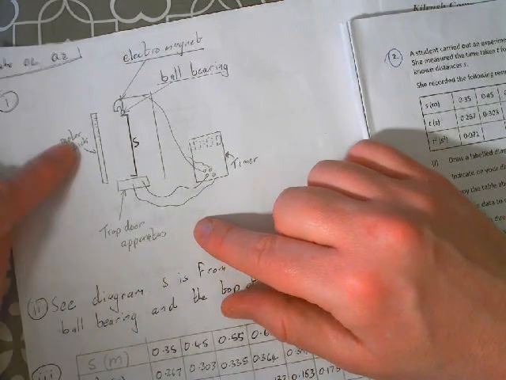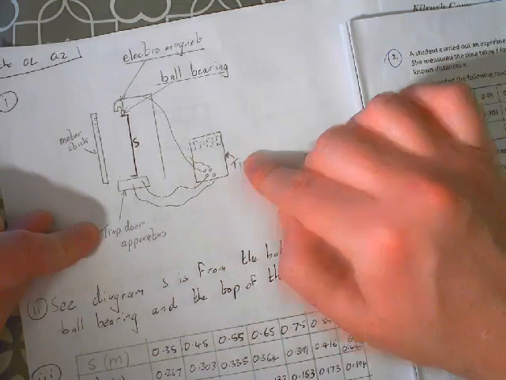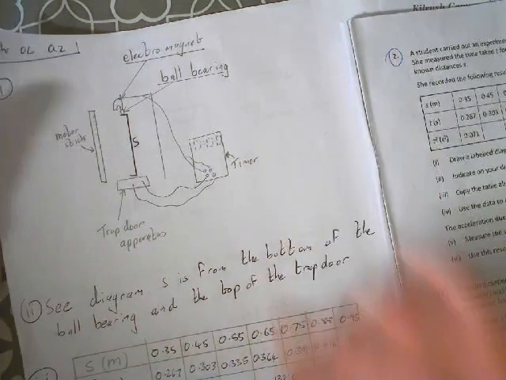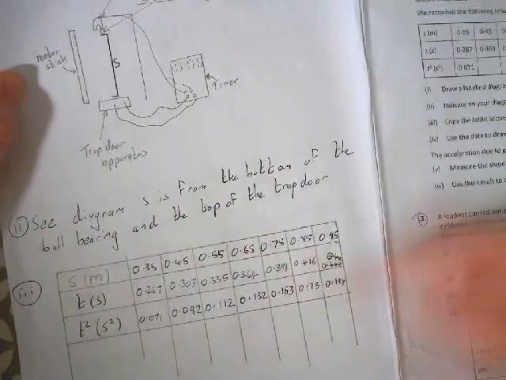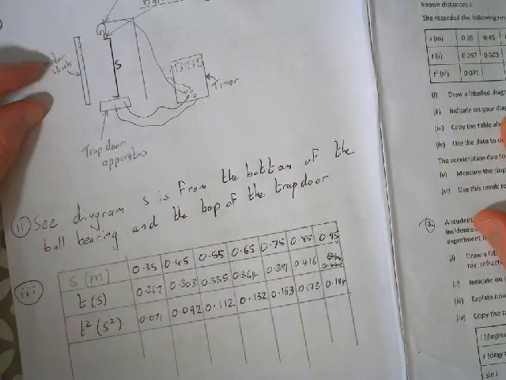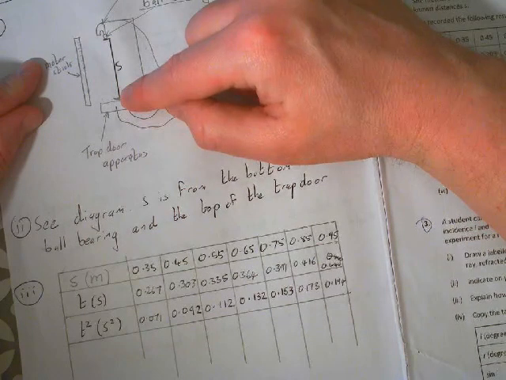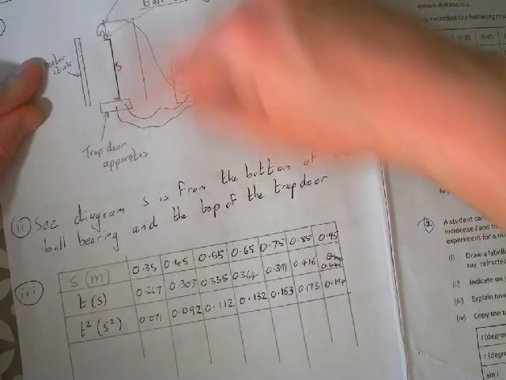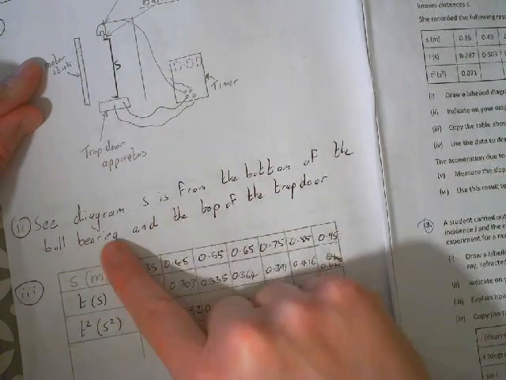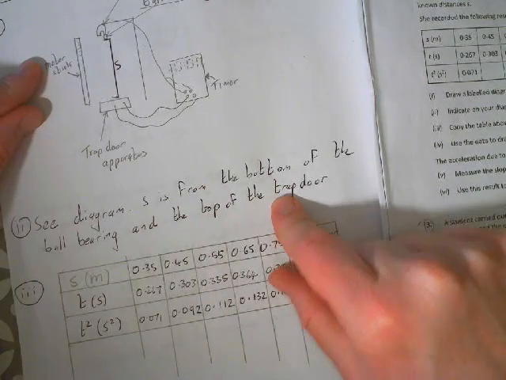Make sure you've labeled everything. Again, patronize the examiner. Make sure you've left no stone unturned. So the meter stick labeled, ball bearing, electromagnet, timer, trapdoor apparatus. There's your points. Okay, indicate in your diagram the distance that was measured. You've got to be very precise here. It's measured from the bottom of the ball bearing to the top of the trapdoor, so the actual distance it's going to fall.